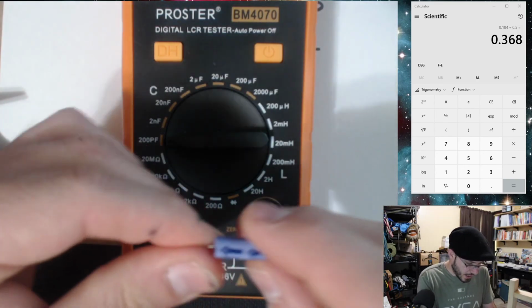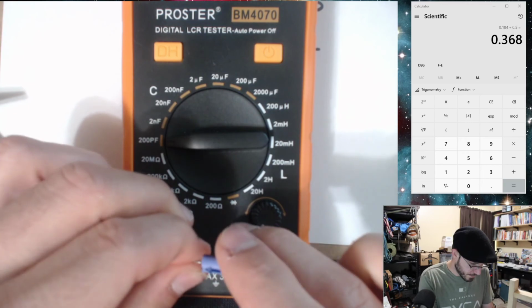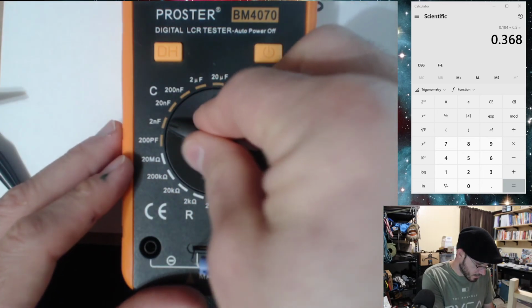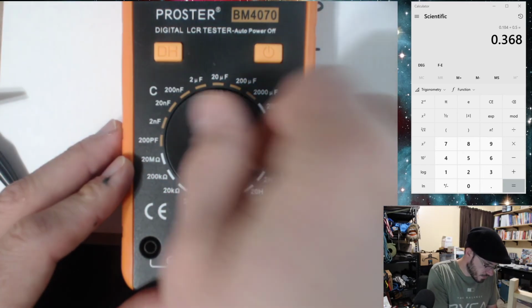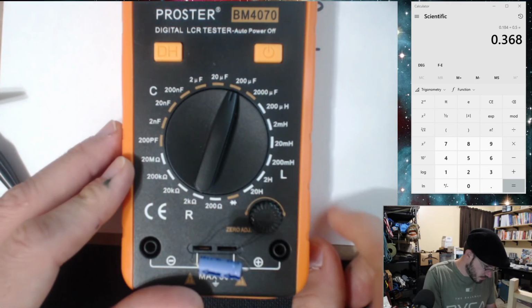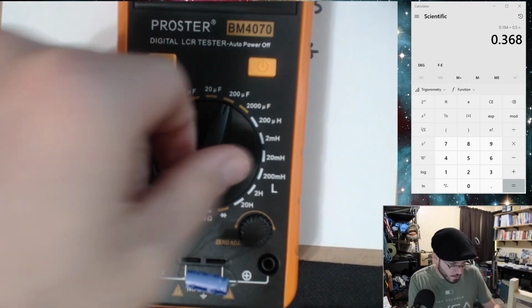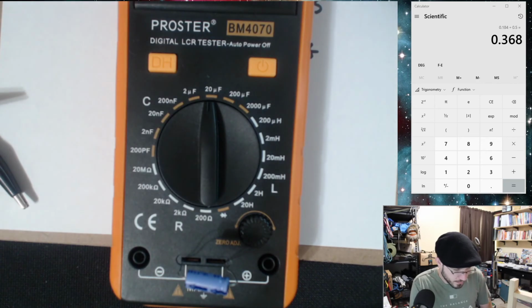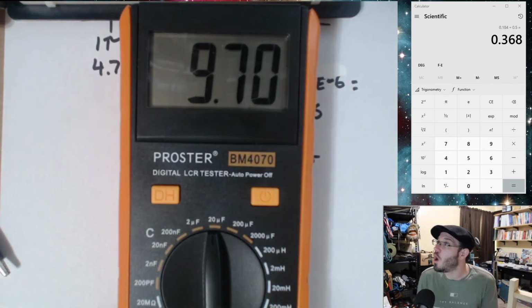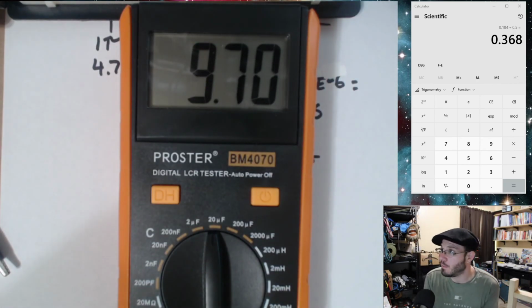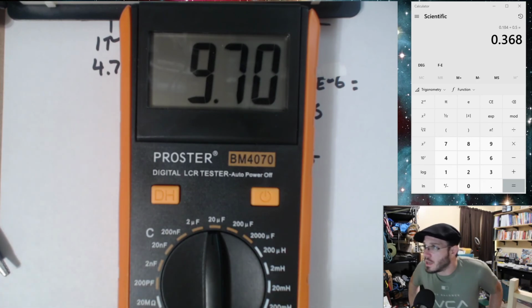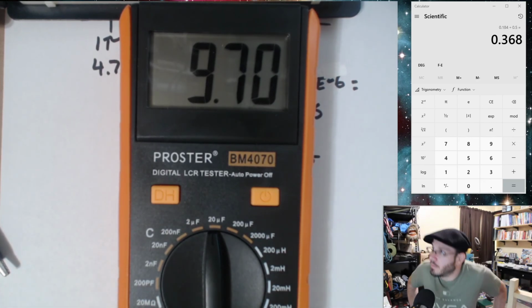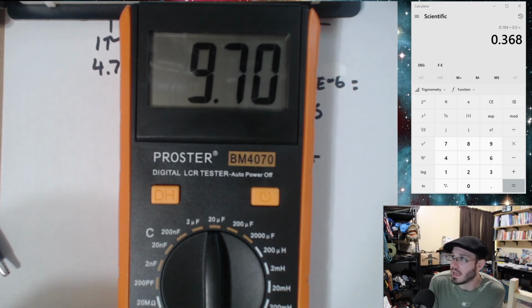Let's go ahead and insert. Yeah, we're not at 10, sorry. We're not at 10 microfarad. We're at 9.7 microfarad. So our time constant measurements on the oscilloscope are going to be a little off.